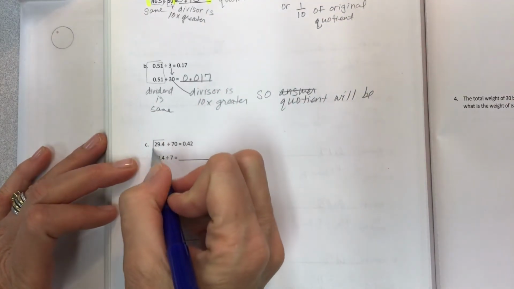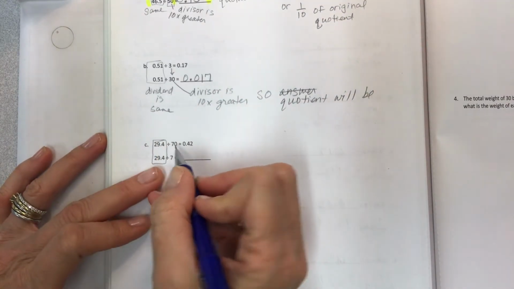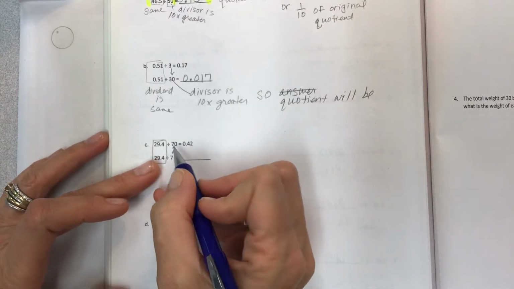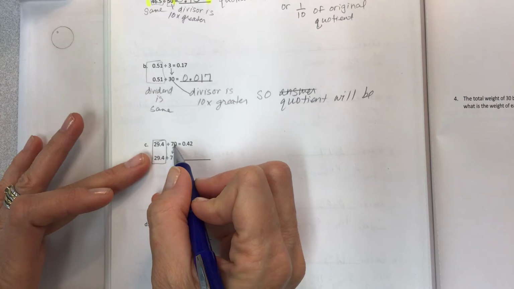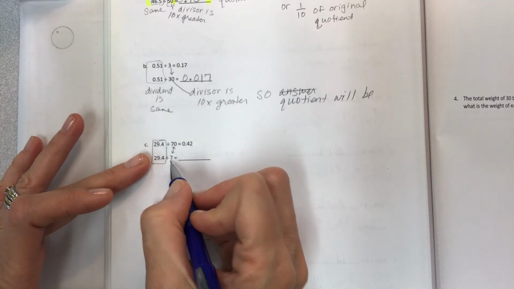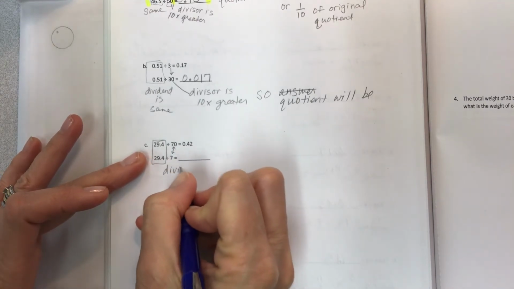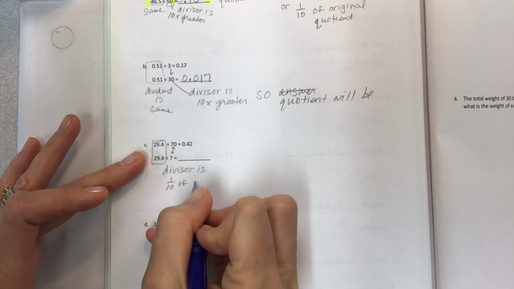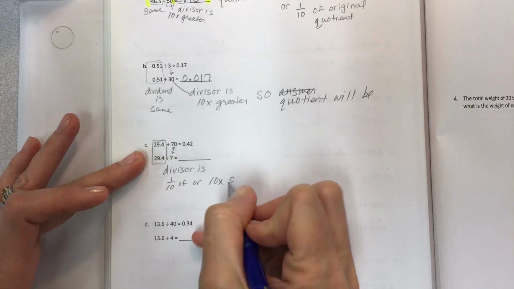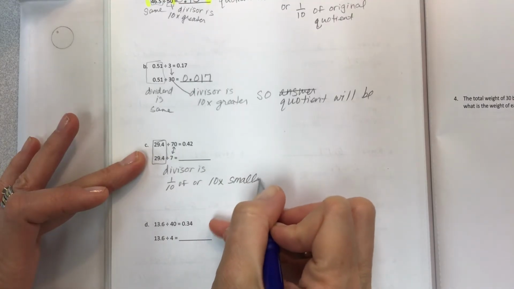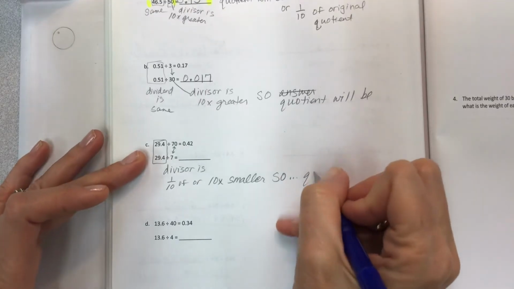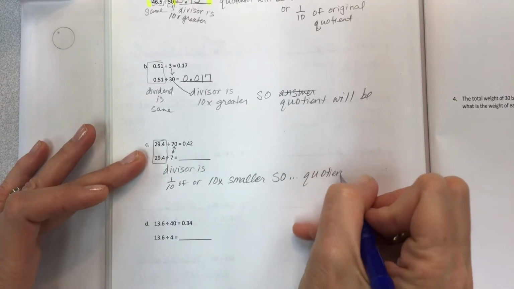Down here, let's look at this. Okay, same dividend. What did they do to us? The original divisor is 10 times greater, so this divisor is 1/10 of, or it's 10 times smaller. So the quotient, what do you think?